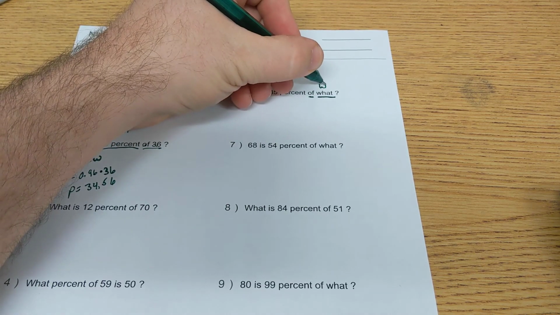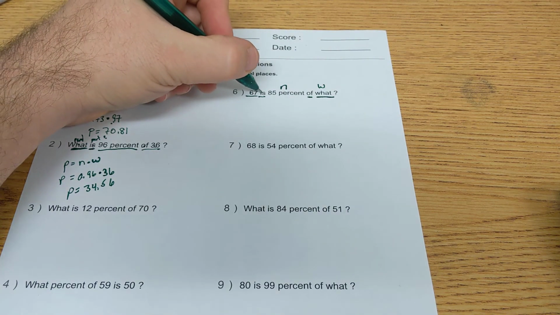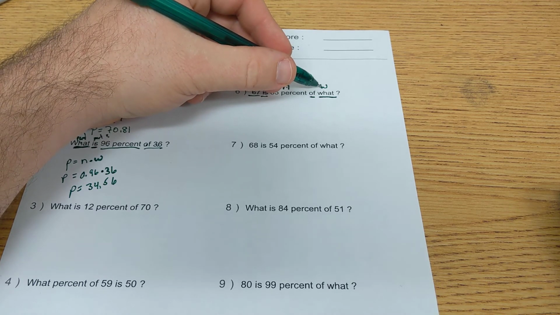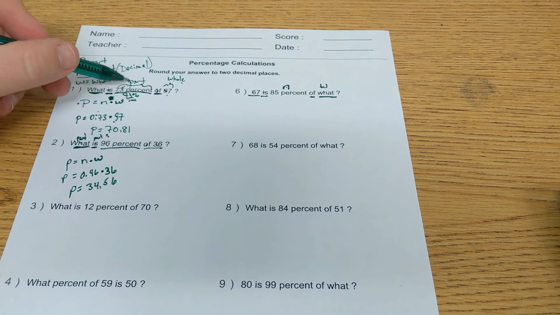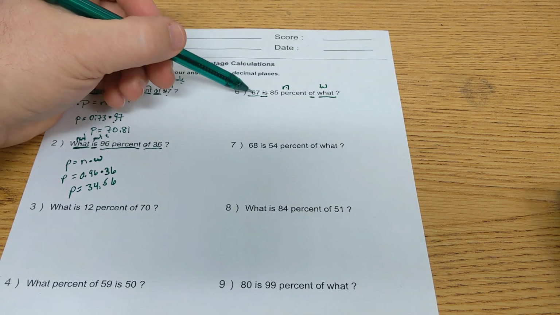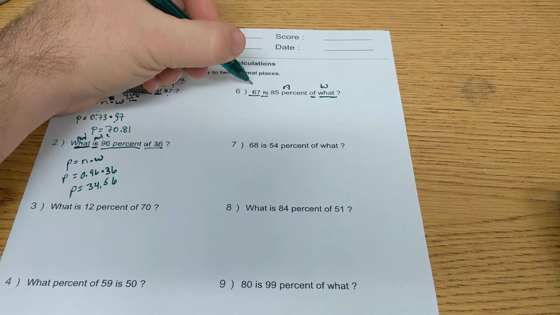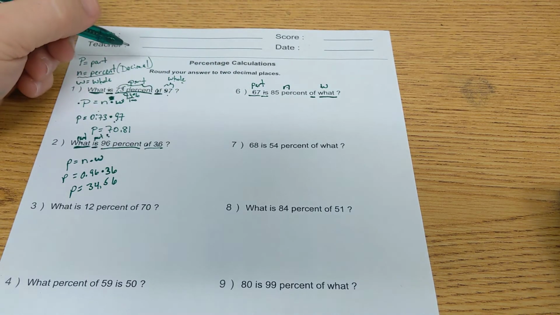I already told you that's the whole. So 67 is part of the whole. Do you see why I put the part over here? Because this is saying 67 is part of this number. So that means 67 is the part now.